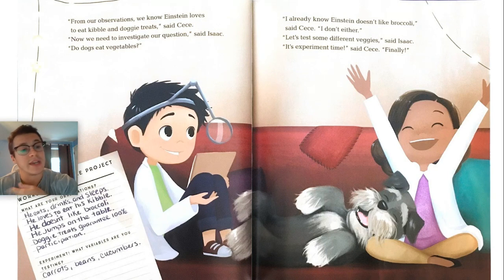Cece and her friend Isaac decide to investigate whether dogs eat vegetables after Cece's dog Einstein jumped up on the table and ate all of Cece's food except for the vegetables. They observe, and now they're about to start the experiment. So let's see how that experiment goes.